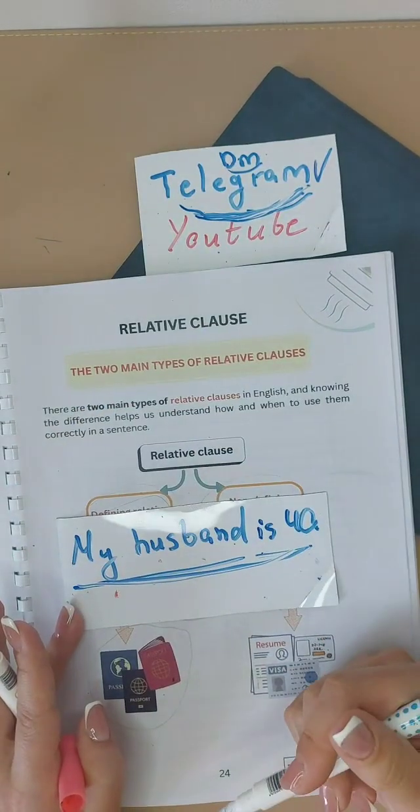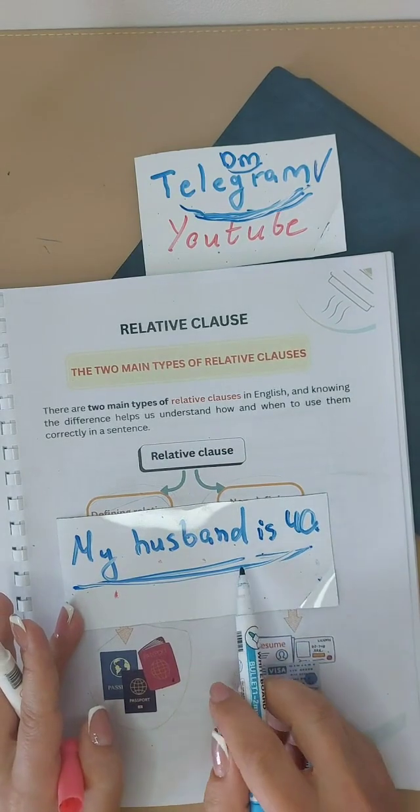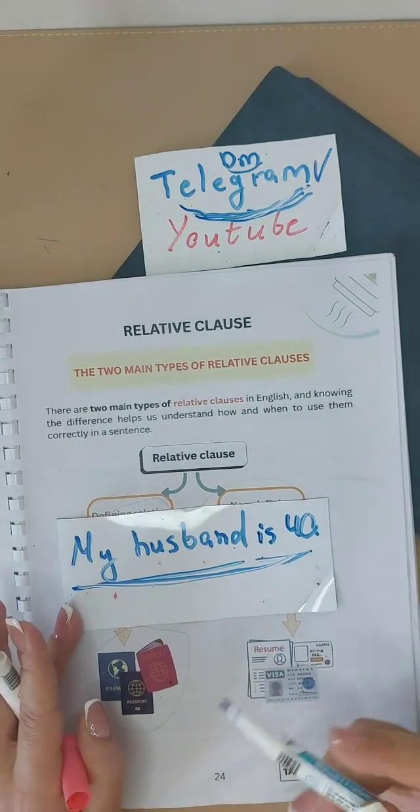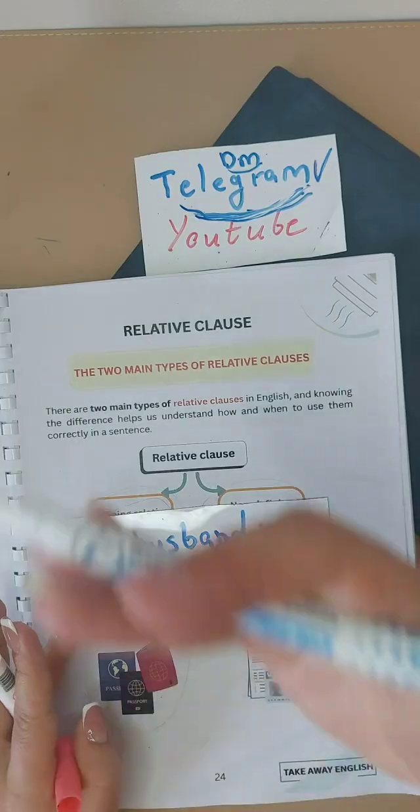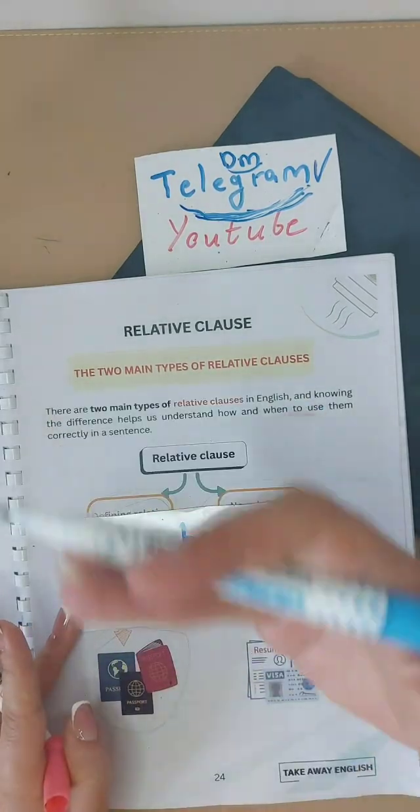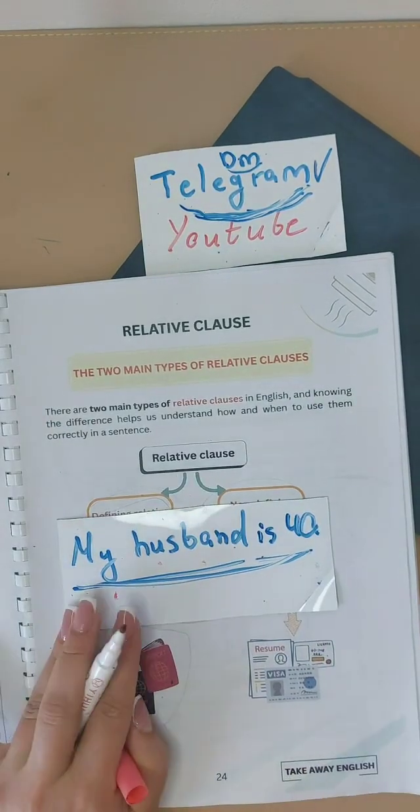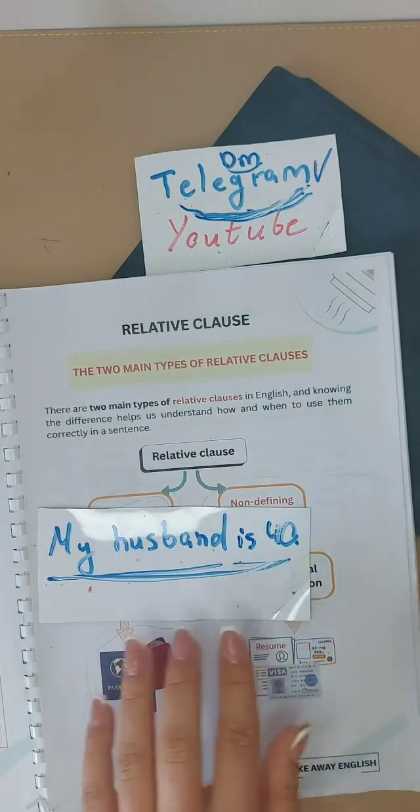You can add extra information and say, my husband, who is a doctor, is 40, but it's optional. It's extra information. Another example.